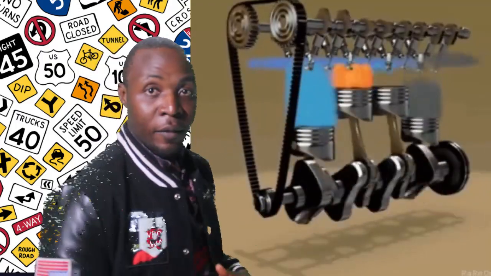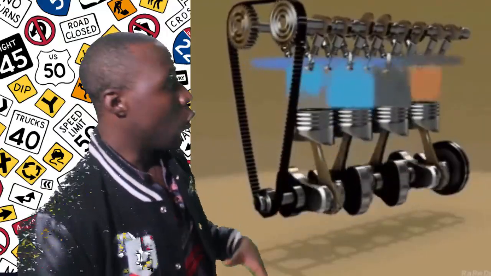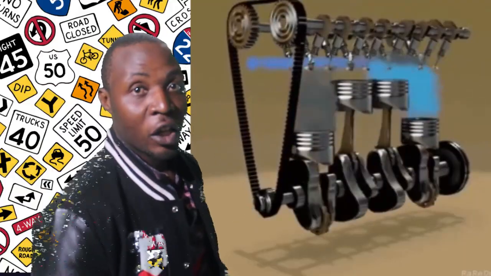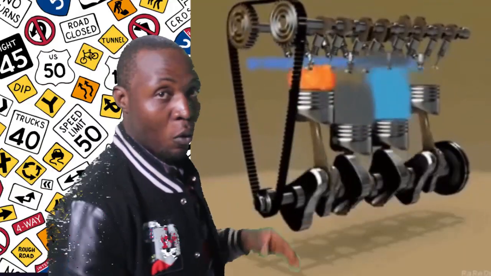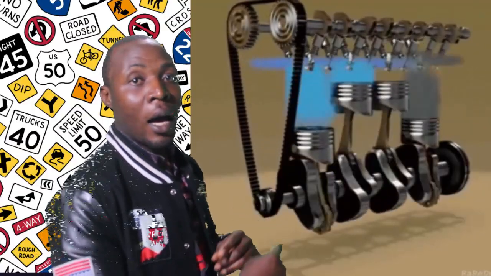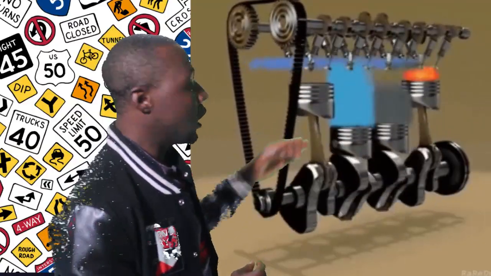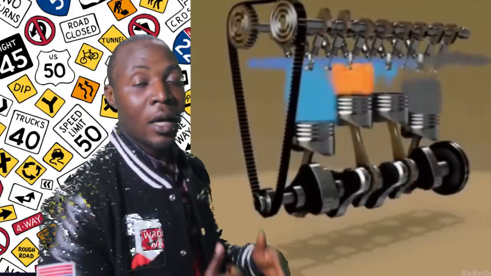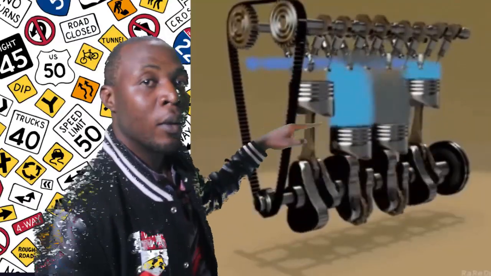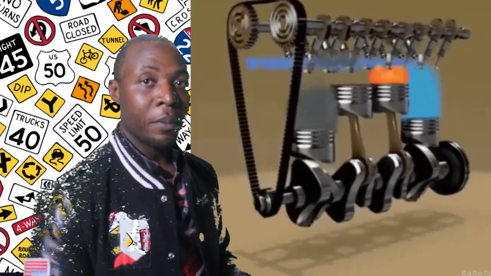So in this other engine, we can see how all the things are functioning. We can see the crankshaft, the camshaft above, the rotating and opening of the valves, and you can see how the fuel is coming in. We can see how the fuel is burning. We can see the smoke inside. We can see fire inside the engine. That is what is happening in the engine. We can see the piston going up and down, up and down.